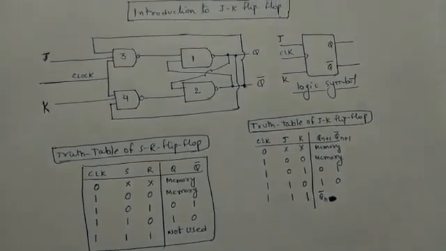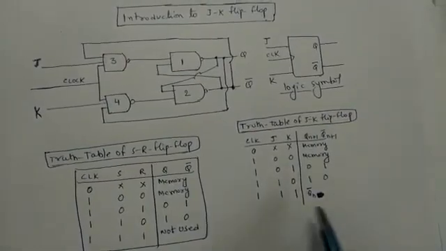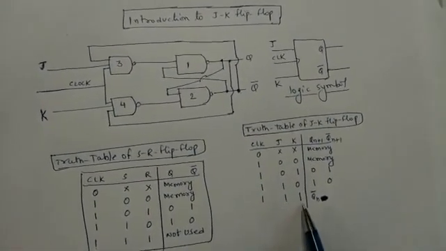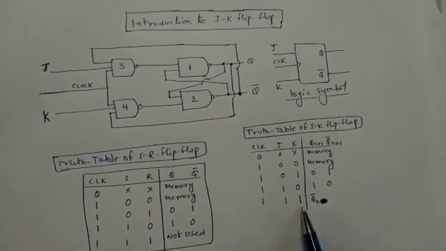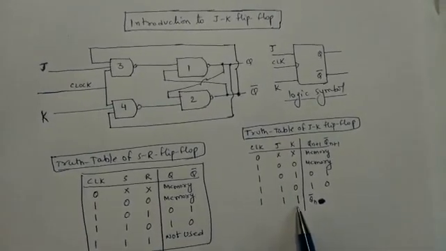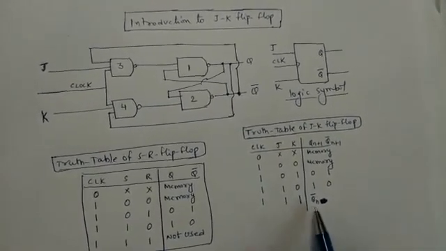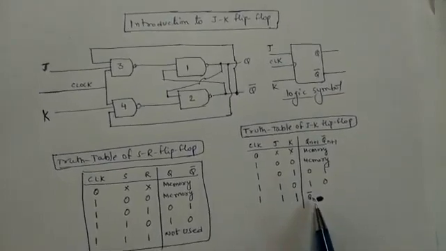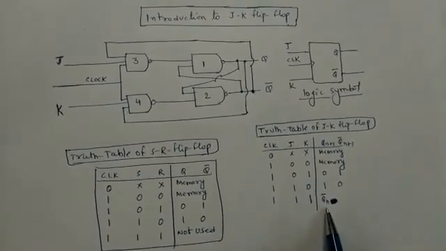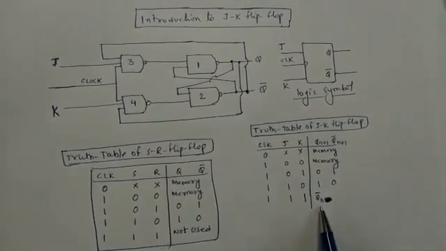Now comes our main input, that is when both the inputs J and K are given as 1 1, and let us see how we are going to get the output as the complement of the previous state.